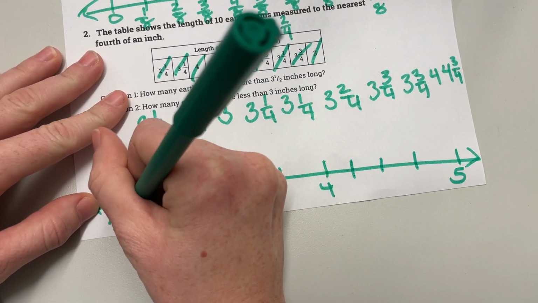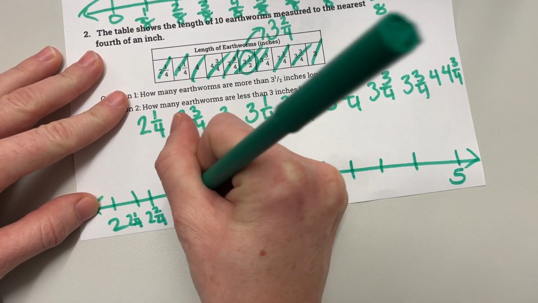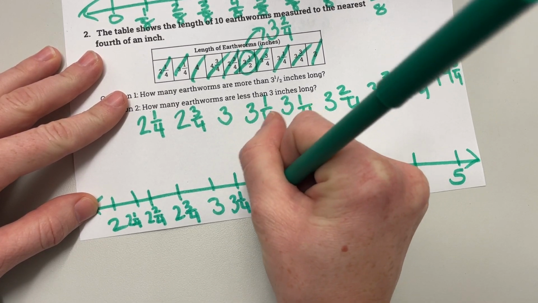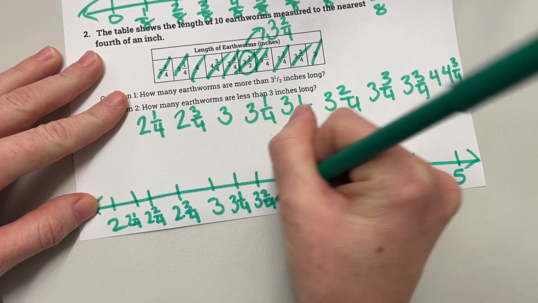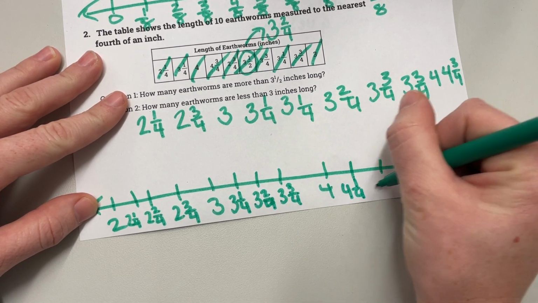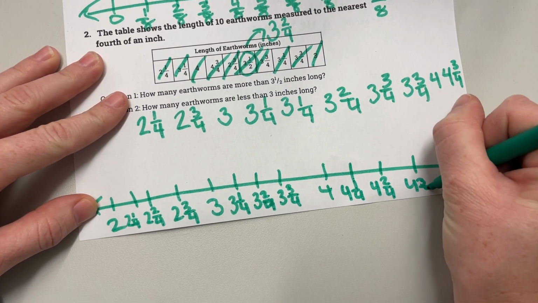I get 2 and 1/4, 2 and 2/4, 2 and 3/4, 3 and 1/4, 3 and 2/4, 3 and 3/4. I have 4, 4 and 1/4, 4 and 2/4, 4 and 3/4.